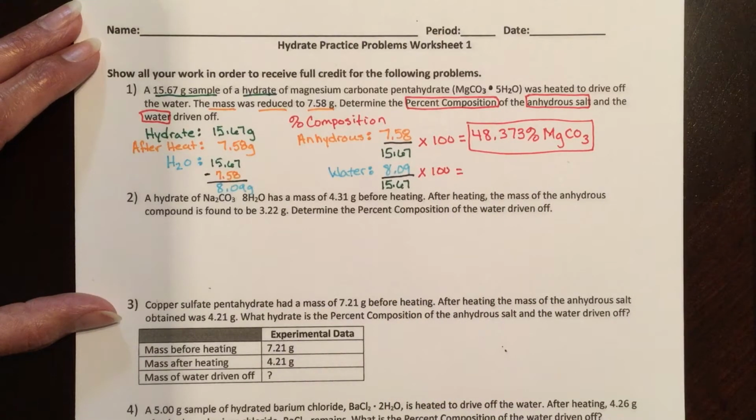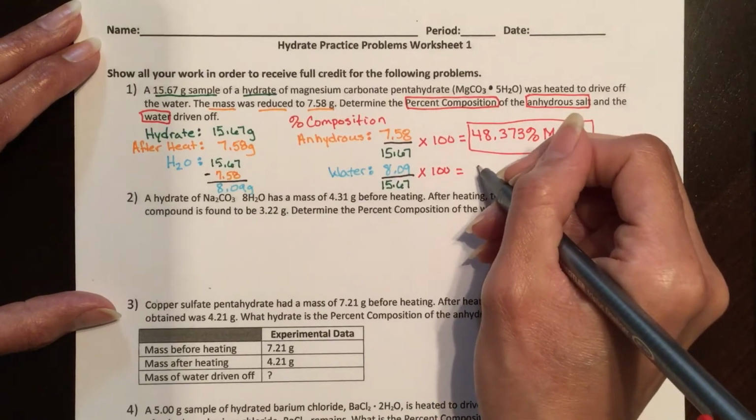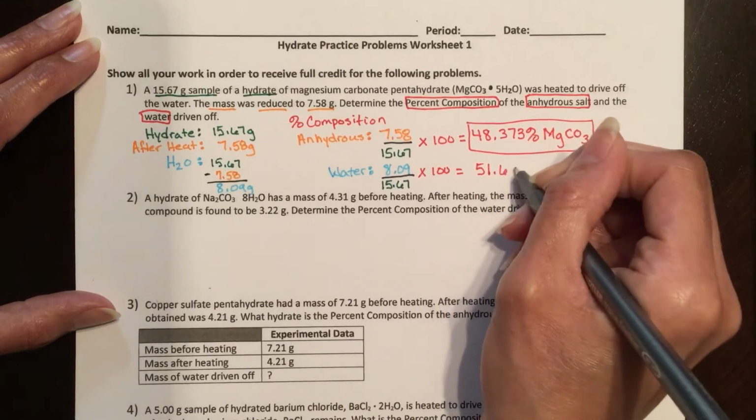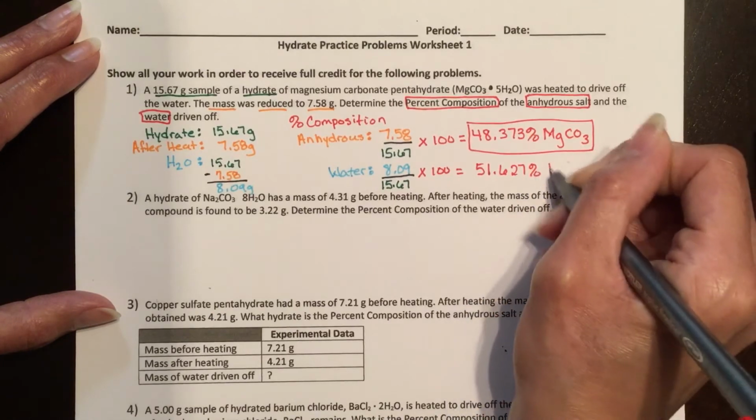So plug that into your calculator, and you should have gotten 51.627% water.